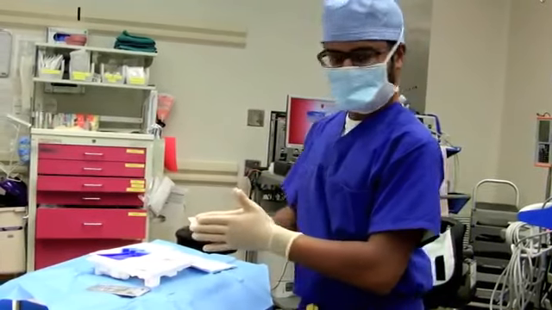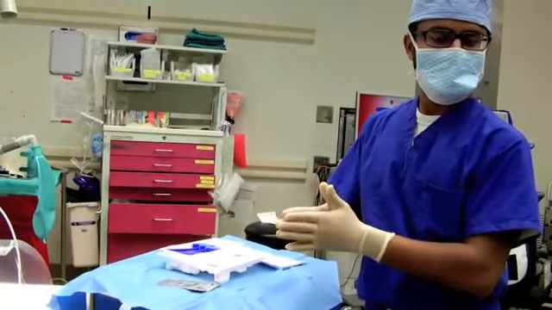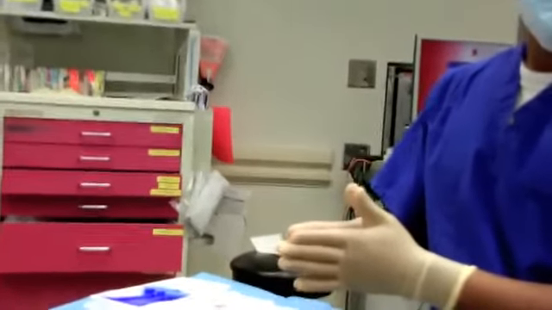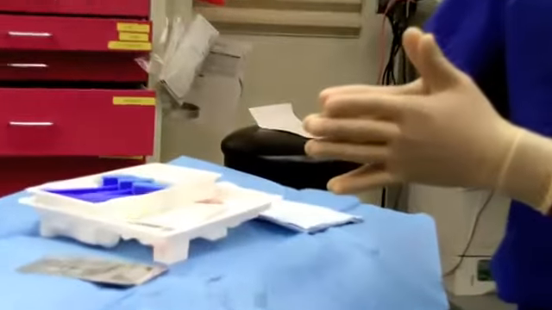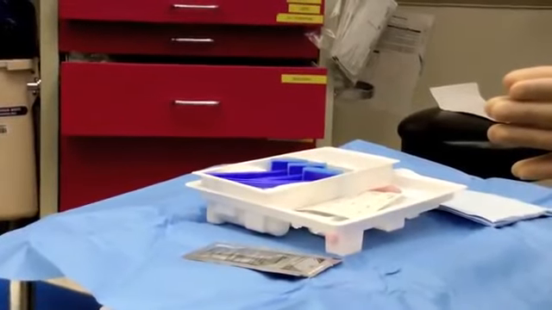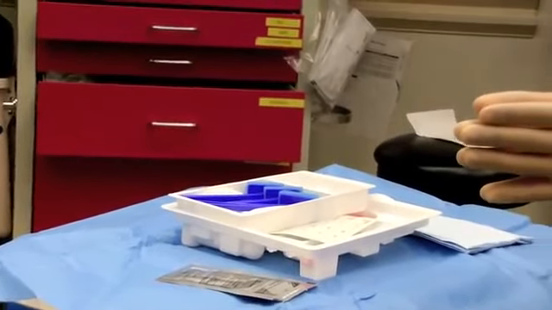Using the smallest provided needle, make a wheel of local anesthesia at the previously marked site. Ask assistant to add morphine to your bupivacaine syringe.